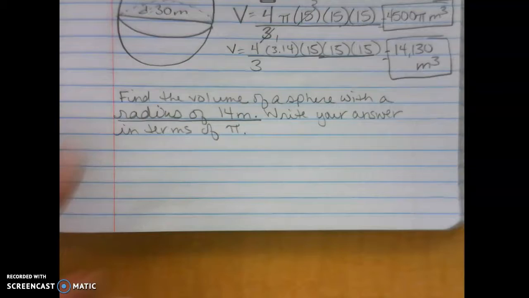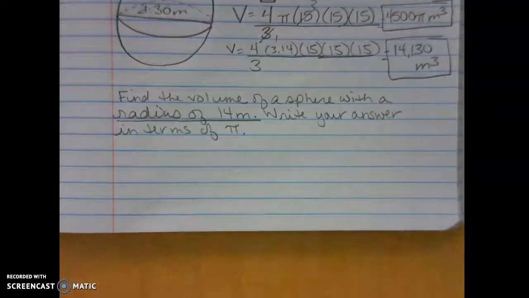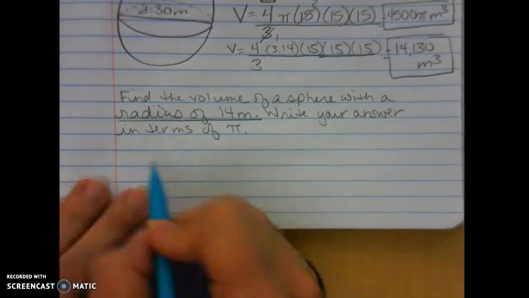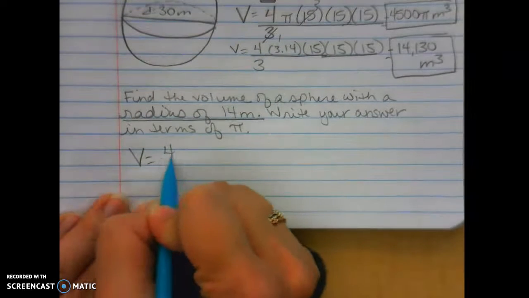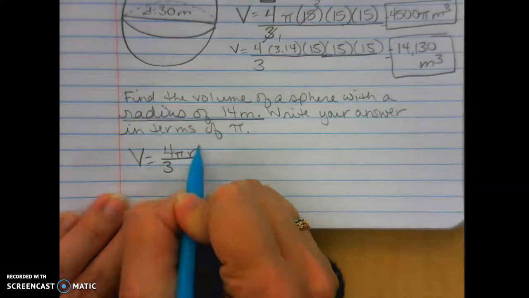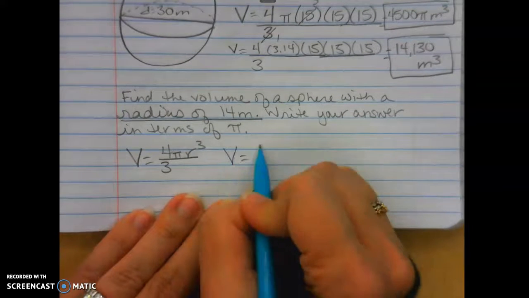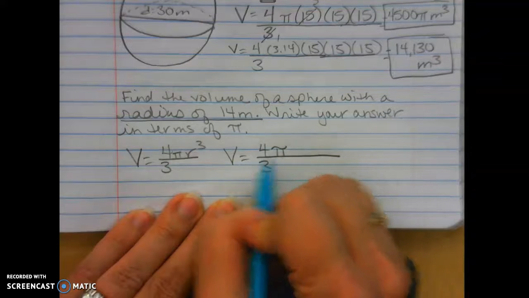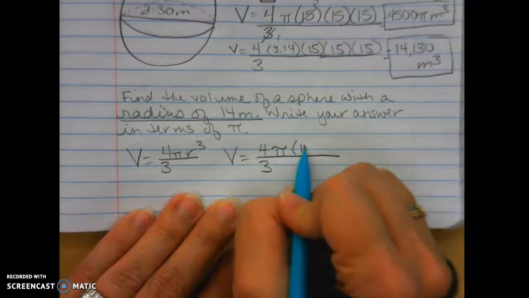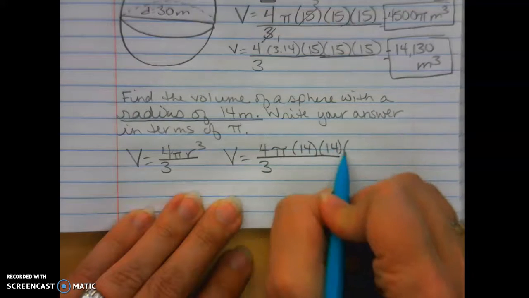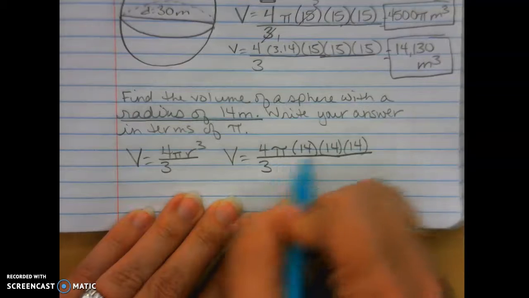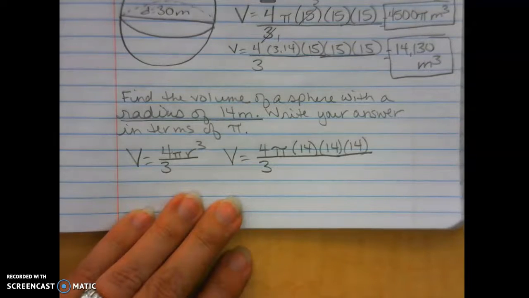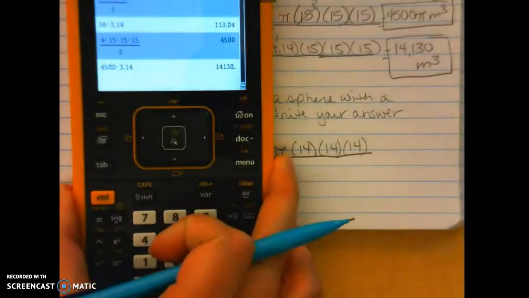Now, if you want to try this one yourself, then go ahead and pause me, work it yourself, and then unpause to check your work. So here is my formula, V equals 4/3 pi r cubed. So when I plug this in, I have 4/3, and it's in terms of pi, so I'm leaving this as pi. 14, 14, 14. This one doesn't reduce very nice and pretty. So we can go to our calculator here.